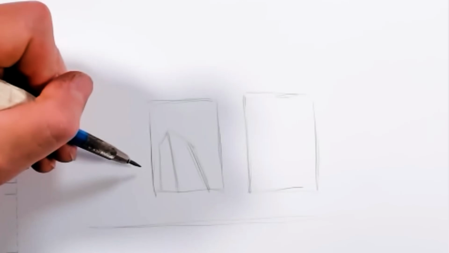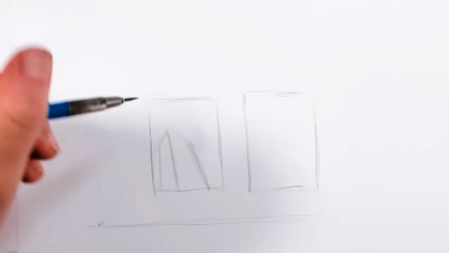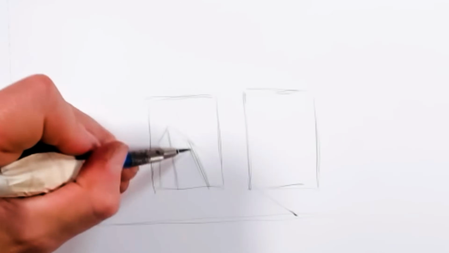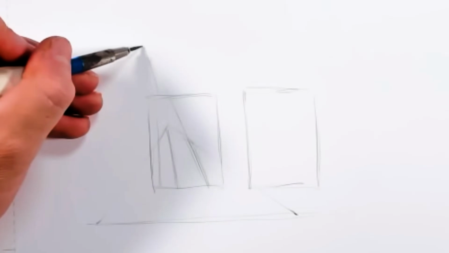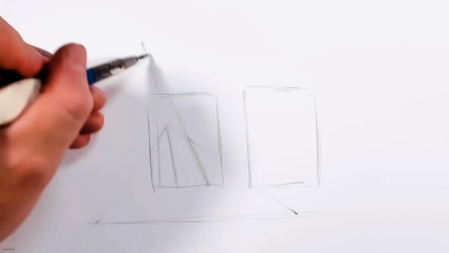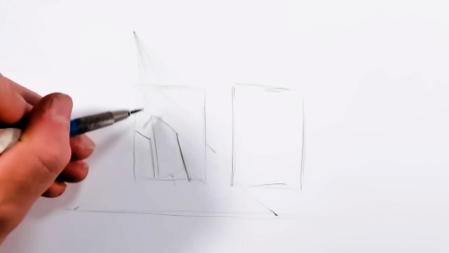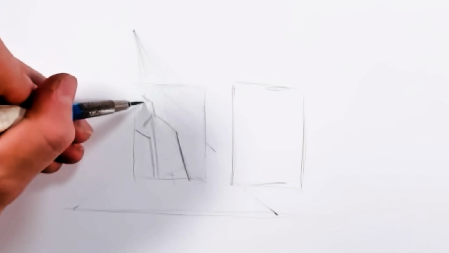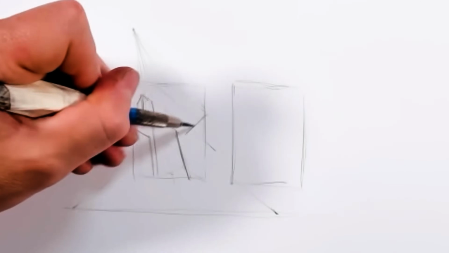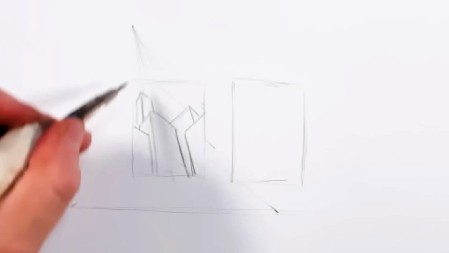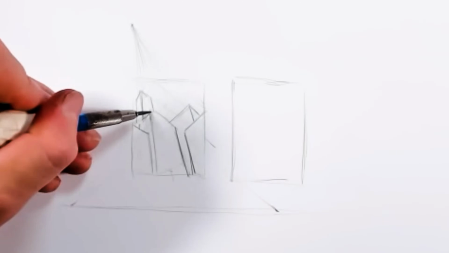And so my perspective that I've drawn is one point would be here, my other point would be here, and then my third point would be up here. I've got a building here, and I'll put another building beside it here, and I can just throw buildings really wherever I want. Maybe another one up here and another one here. And the real challenge of drawing in 3-point perspective is where to put this third point, and it can be a little bit arbitrary.